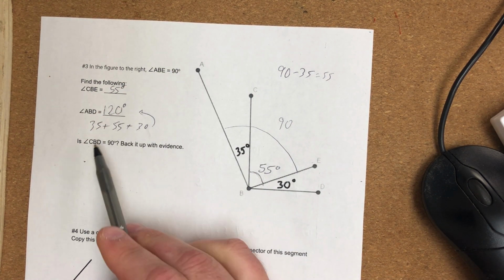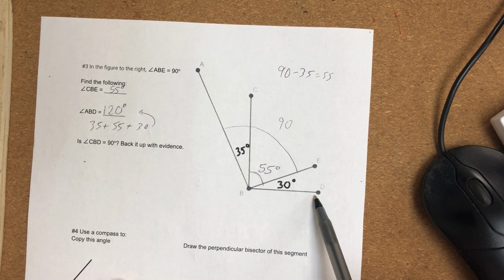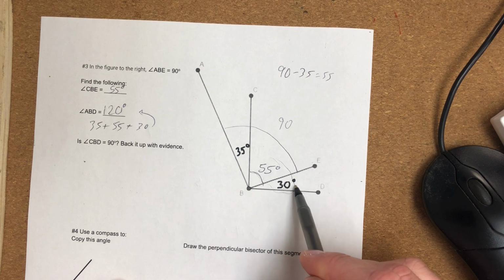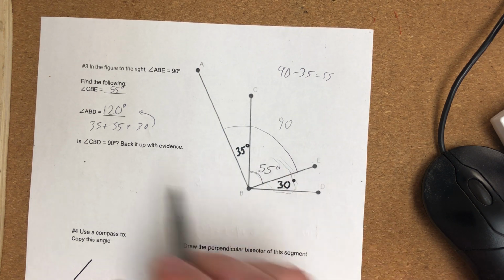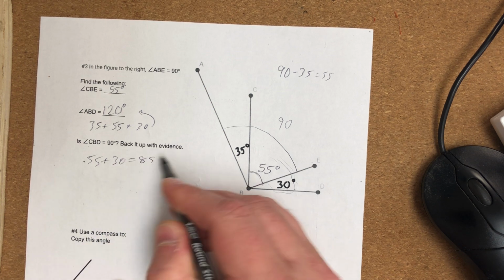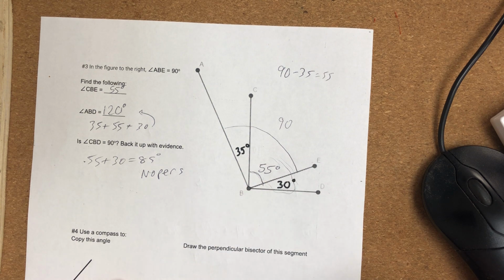Cool. Then it says CBD is 90 degrees. Let's look at this. It looks like it is, but we should add the numbers up. So it's these two numbers here that add up to CBD. 55 plus 30 is equal to 85. Nope. Or nopers.